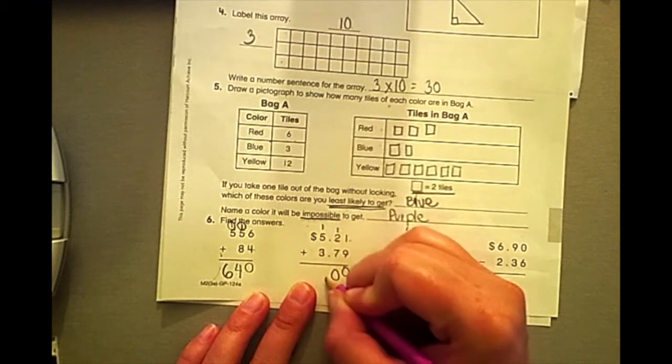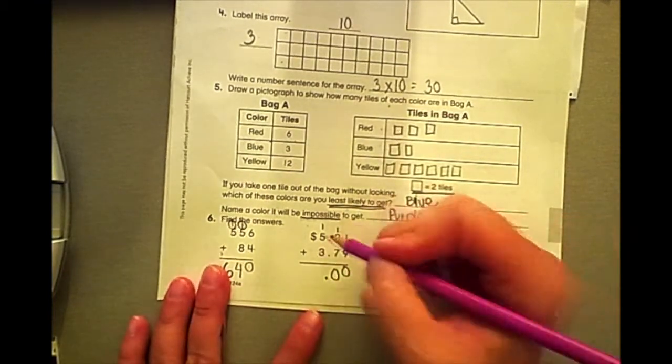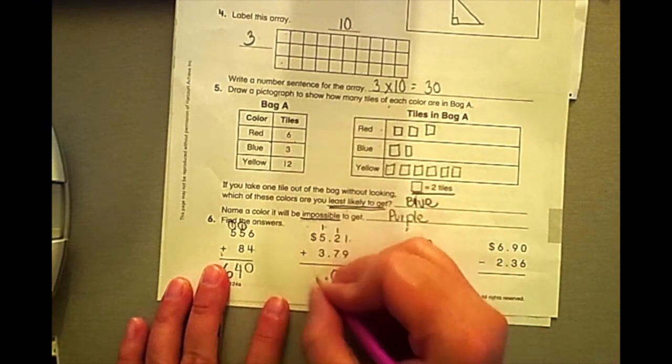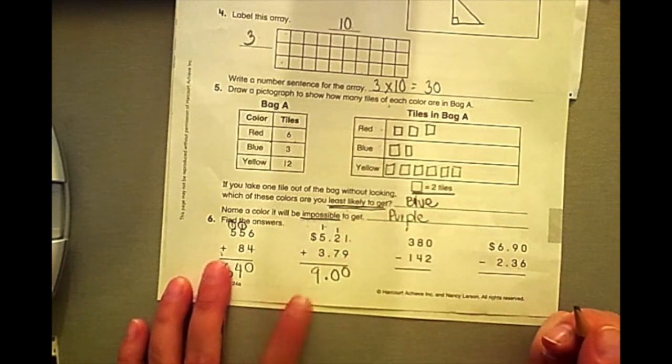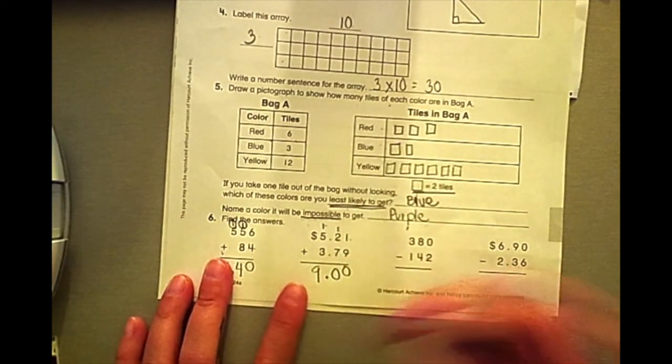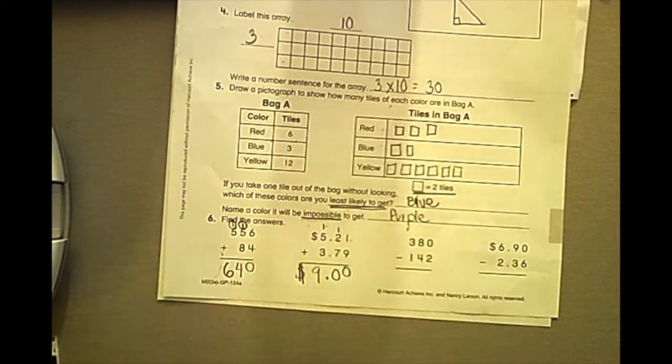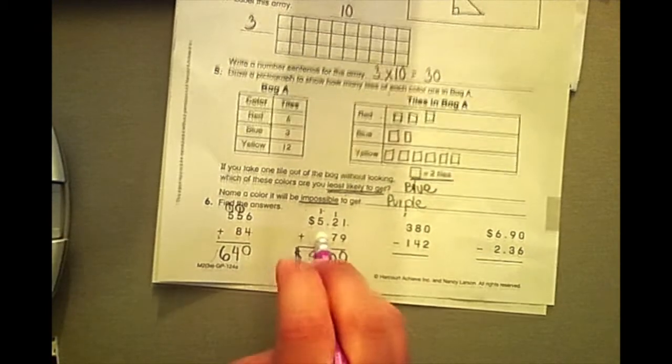7 plus 2 is 9, plus 1 is 10. Carry that 1. Don't forget that decimal. 5 plus 1 is 6, 7, 8, 9. Up. What am I forgetting? Dollar sign. Don't forget your dollar sign. If you don't label money, it is dun dun dun wrong.